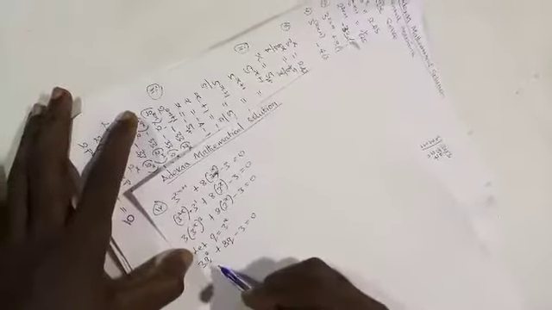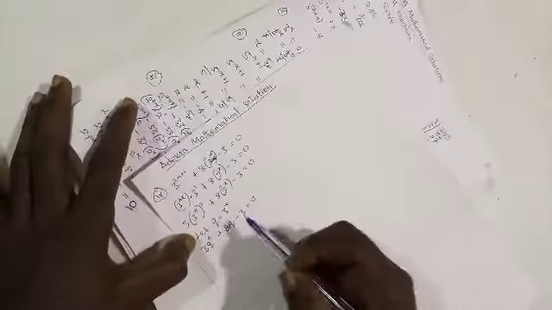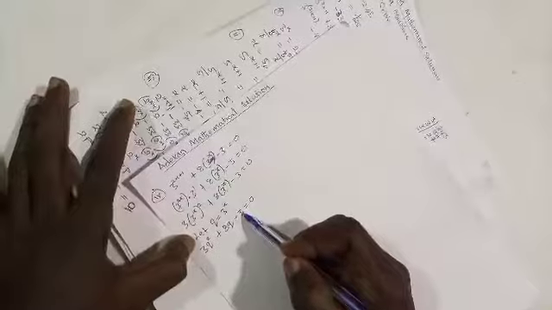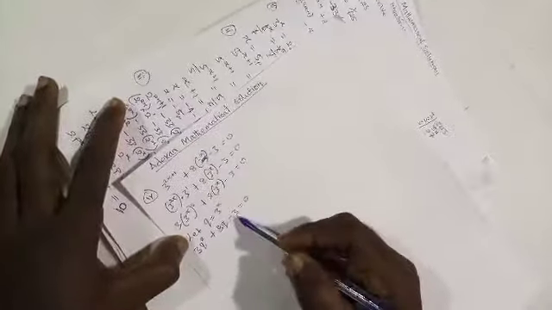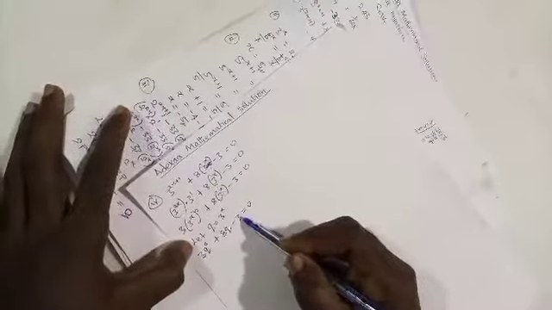This is A, this is B, and this is your C. And you say this, the coefficient of q square, multiplied by the constant, and when you multiply it, it gives you negative 9. So here you look at a value that when you add, it gives you negative 9, and when you multiply it, it gives you 8.